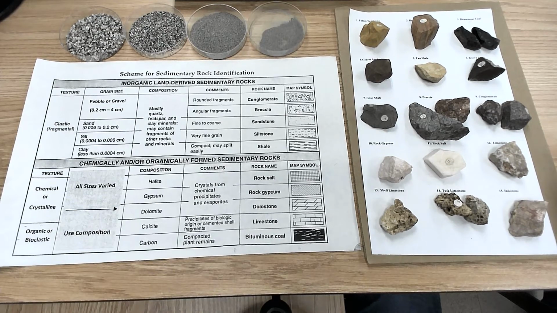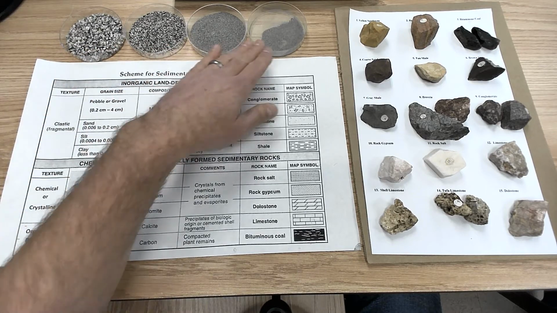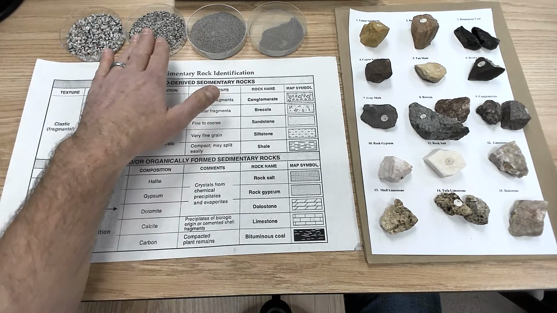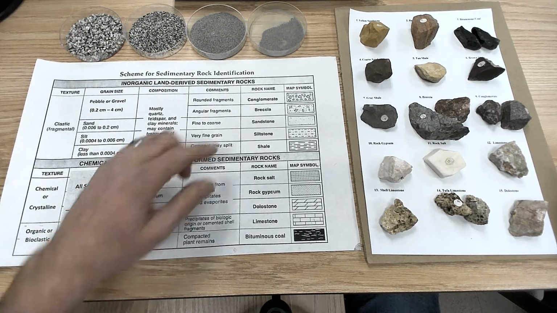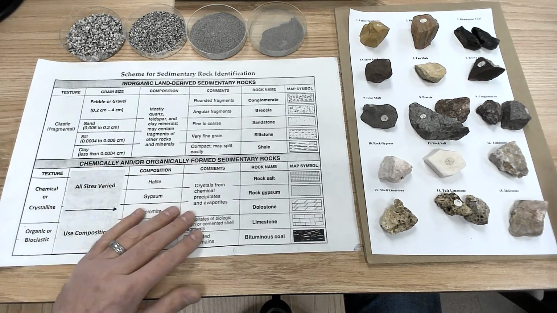So here we go. Remember when we talked about sedimentary rocks, that most of them, the clastic ones, come from broken up bits and pieces. I have some of these sediments here, like gravel, sand, silt, and clay. This gravel would either form a breccia or conglomerate, as you would see here.